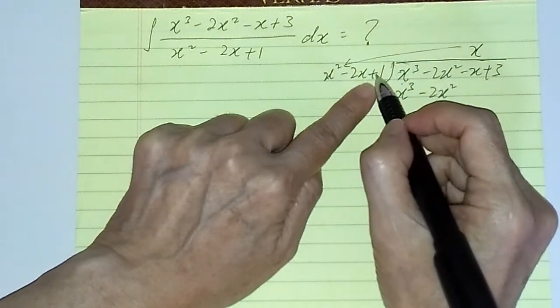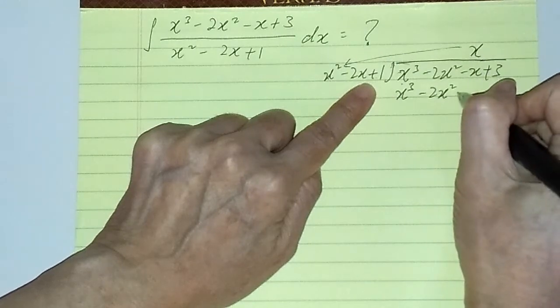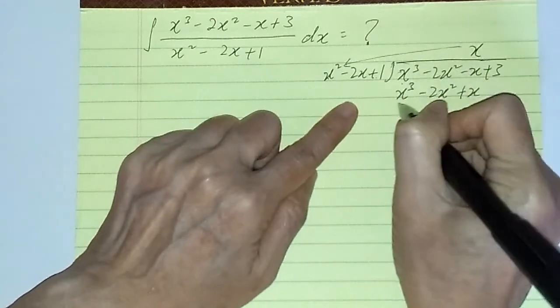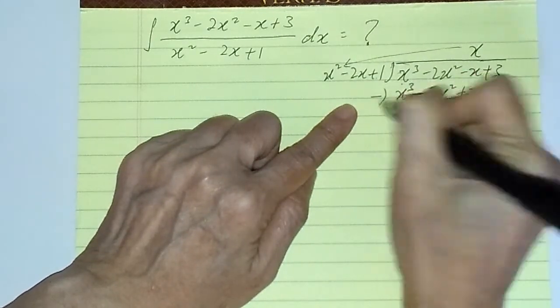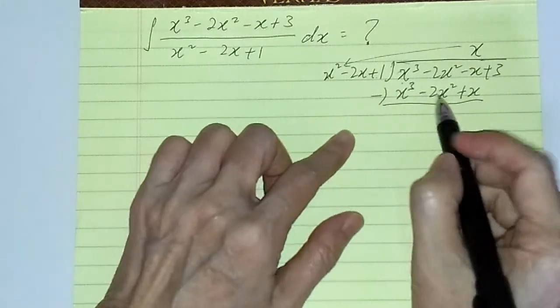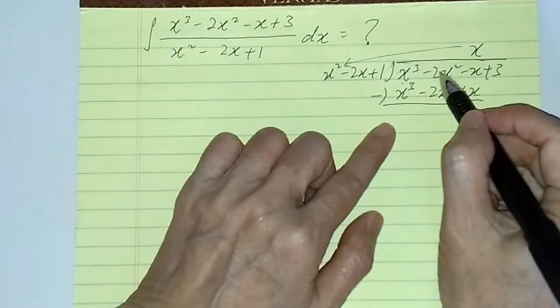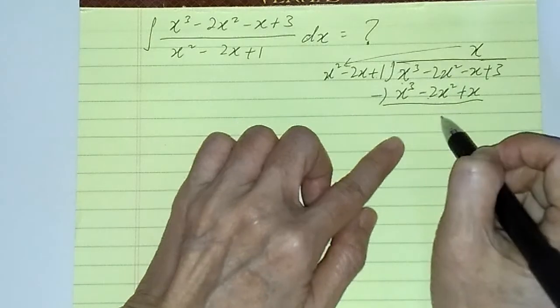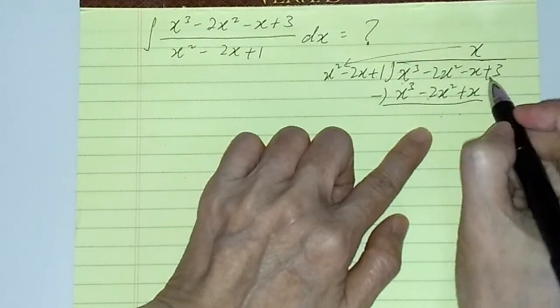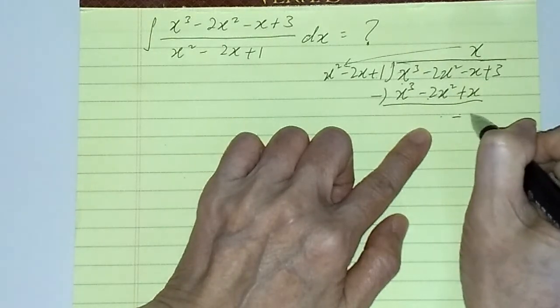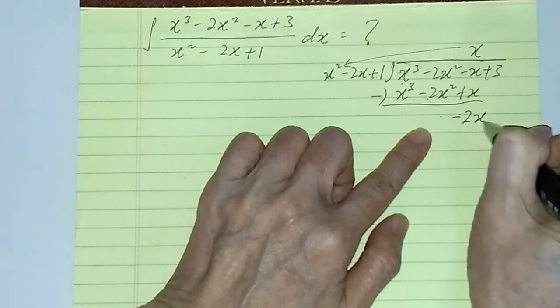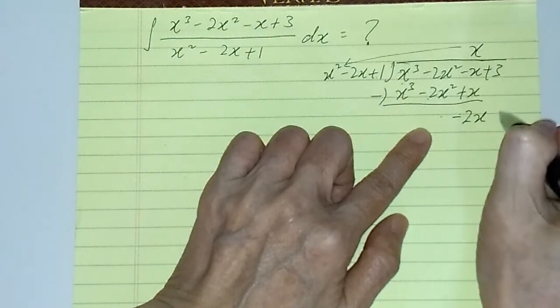And then x times plus 1 plus x. And then we find the difference. So this minus this is 0. This minus is also 0. This minus this is minus 2x. And then we bring down the 3.